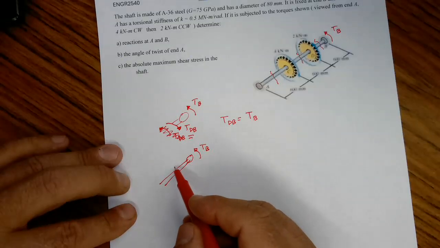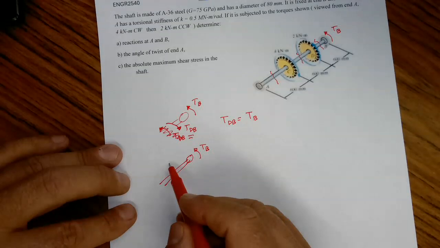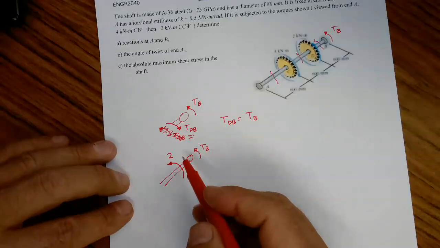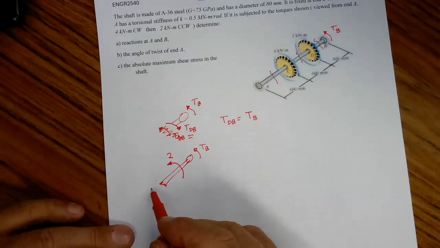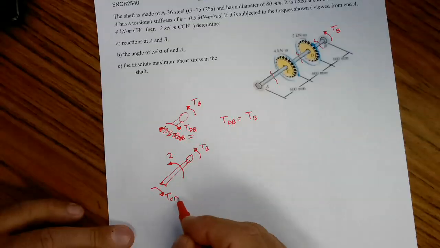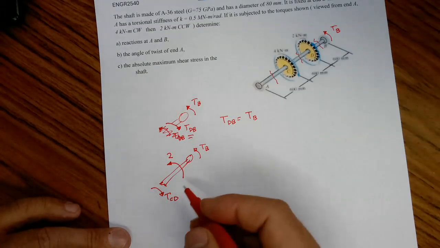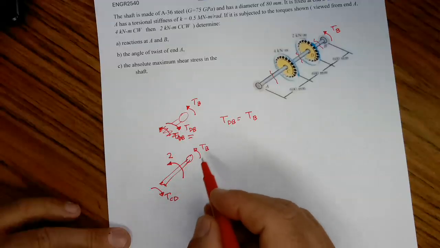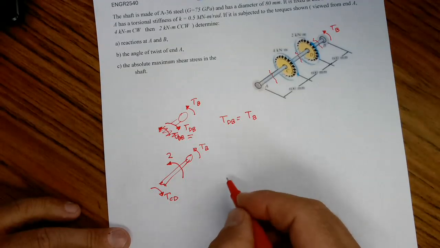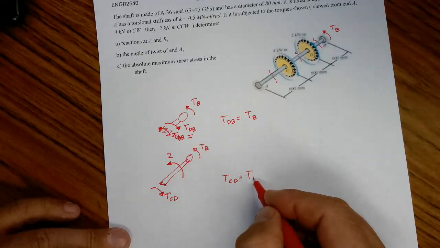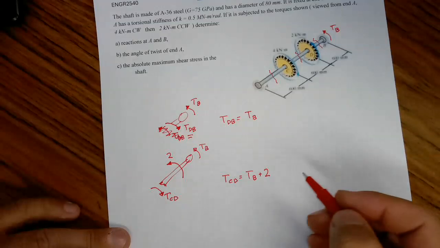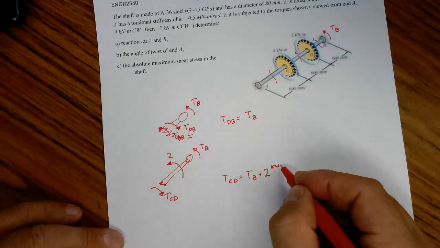now I'm out here, and I have this 2 kilonewton meters acting, and I make a cut through it. This is going to be the torque in CD. And so torque in CD is TB plus 2 kilonewton meters.